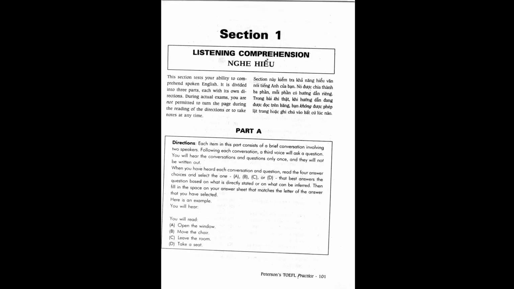Practice Test 3, Section 1, Listening Comprehension. Find the directions for this section of the test in your book and read along with them as they are read to you on the tape. This section tests your ability to comprehend spoken English. It is divided into 3 parts, each with its own directions.